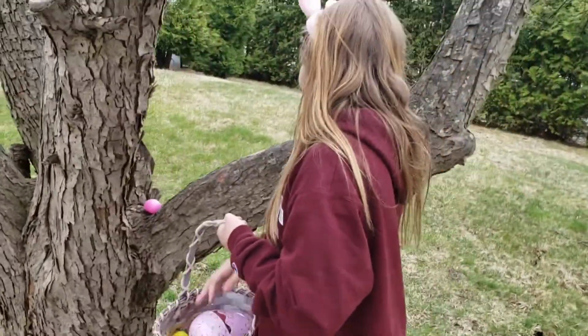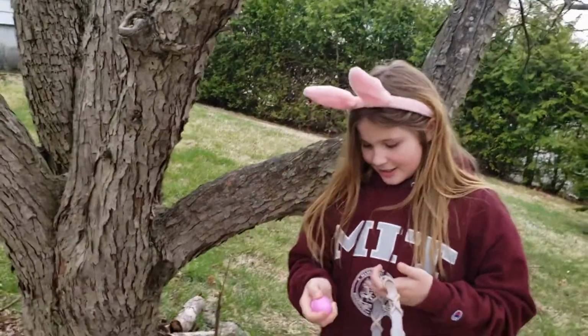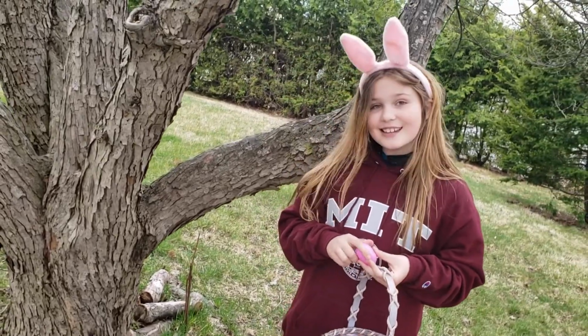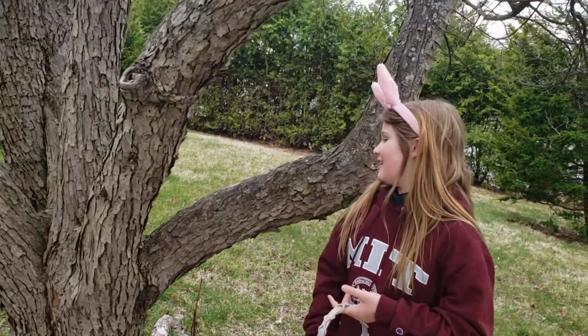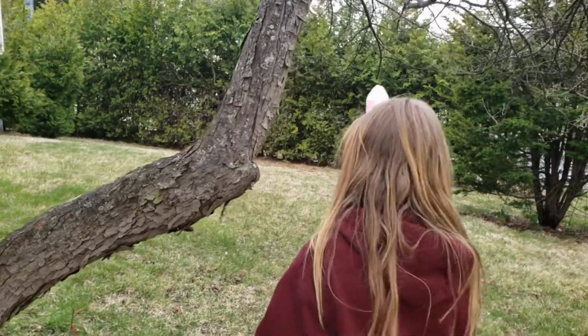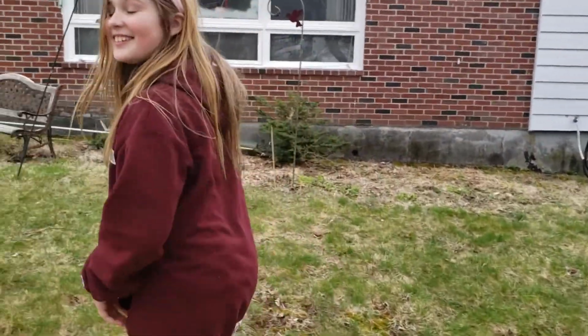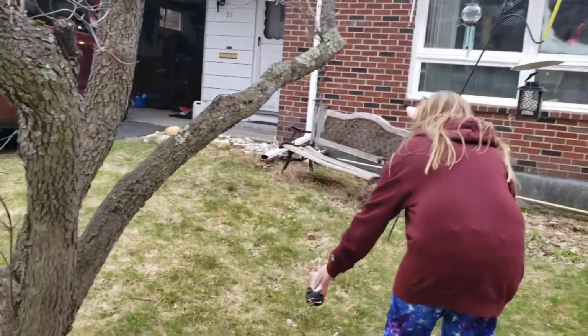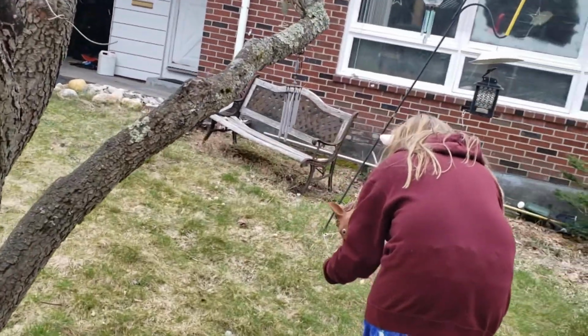We have a pink egg in the tree. Pink. And it has more candy eggs. More candy eggs, which is good, I love. So those are little eggs inside the big eggs. Squirrel? Oh, I don't know if anybody would put anything in there. The squirrels had their little heads in there.